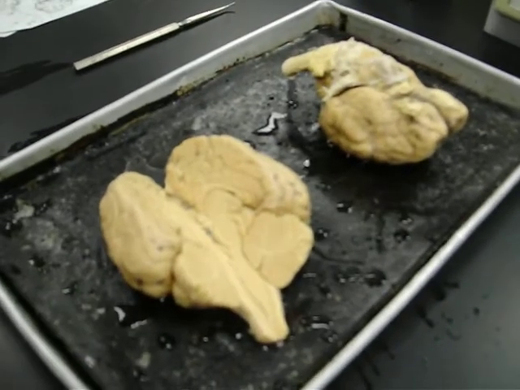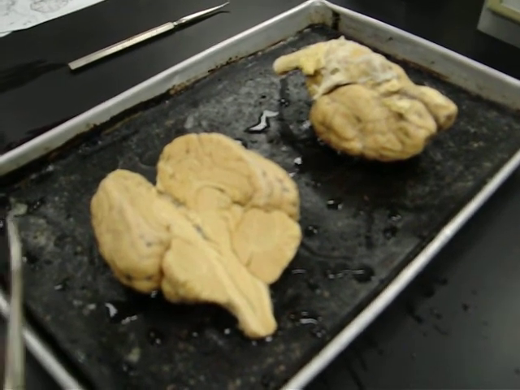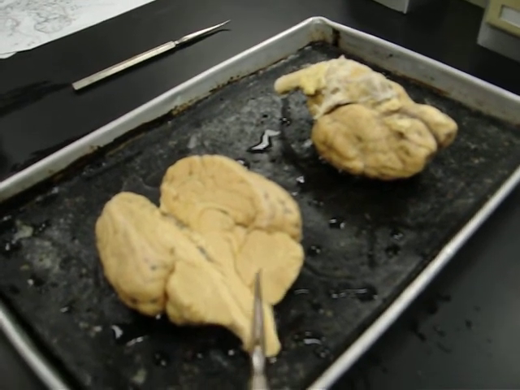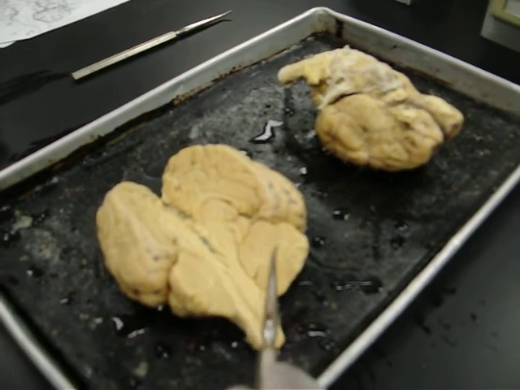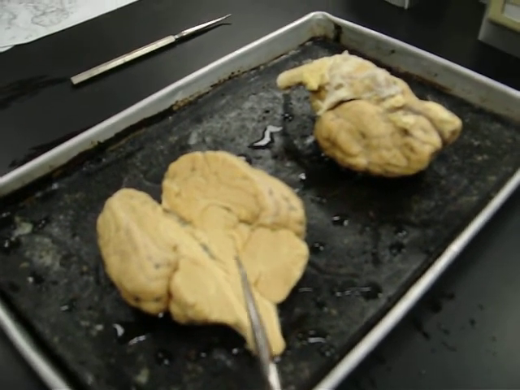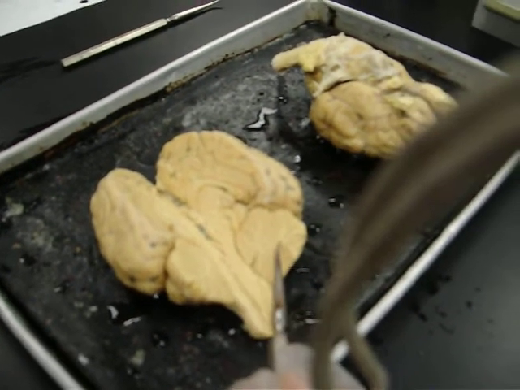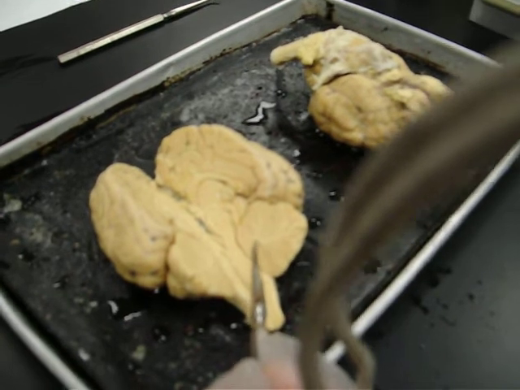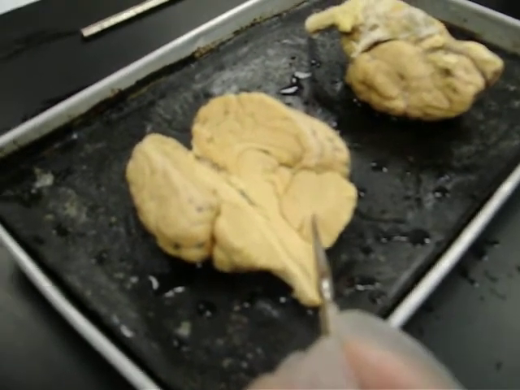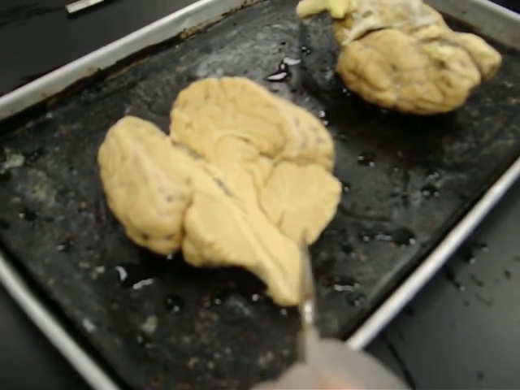Alright, we're going to start with the brain of the sheep brain. There are different regions of the brain that we have to know, and the first one is the cerebellum, which is the little brain. The cerebellum has a section called the arbor vitae, which is like the root that roots out from the center.